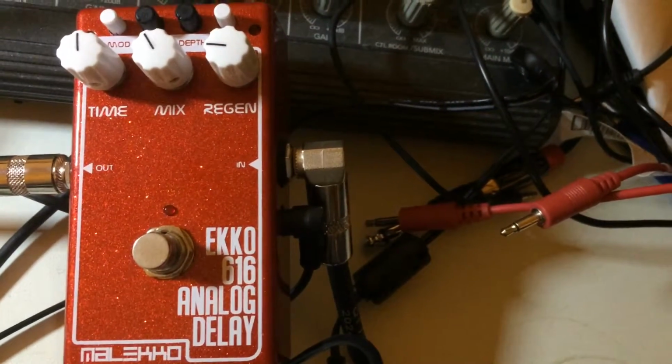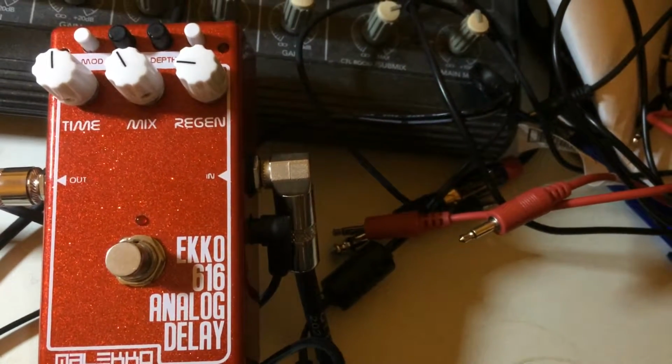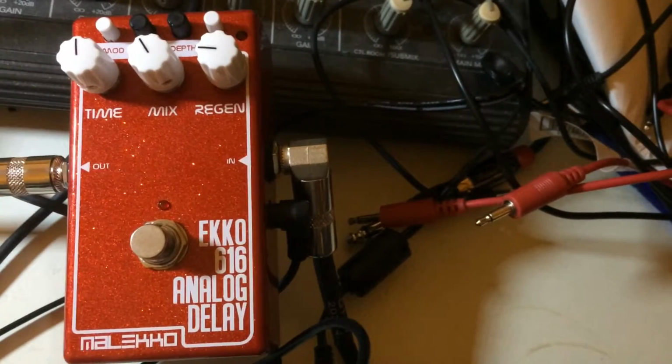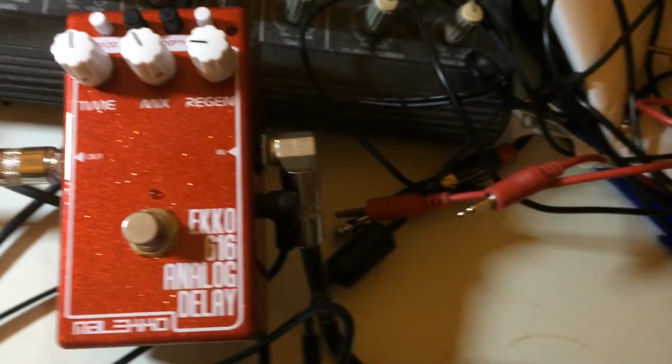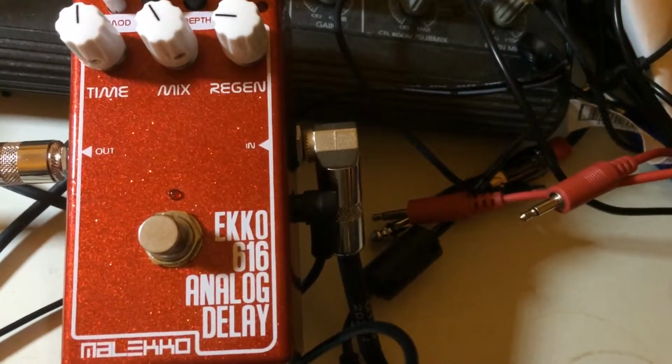Okay, hi everybody. This one goes out to Jay Hoppa on the synthesizers subreddit. We were talking about analog delays, and I mentioned that I just picked up this Malekko Ekko 616 analog delay.